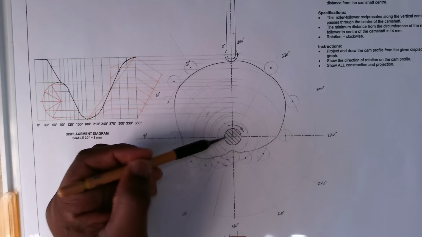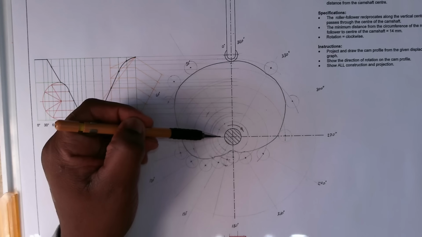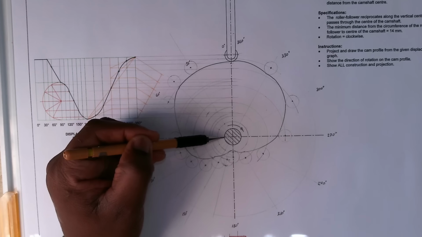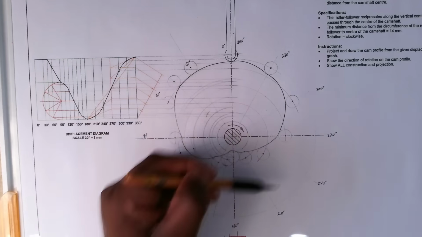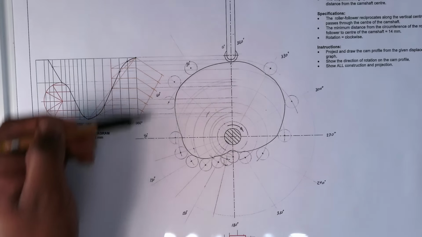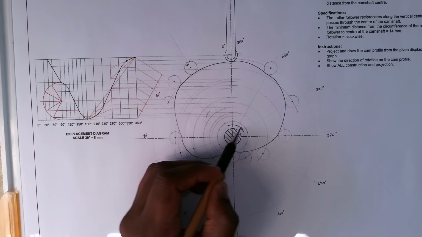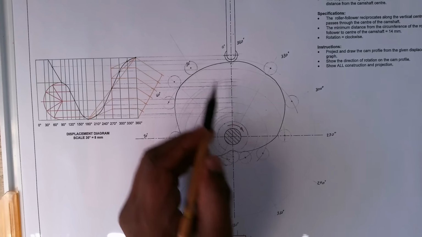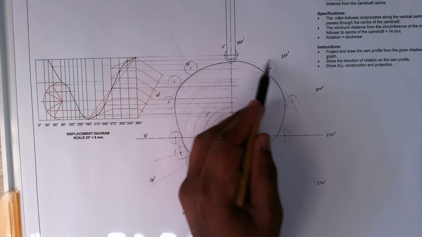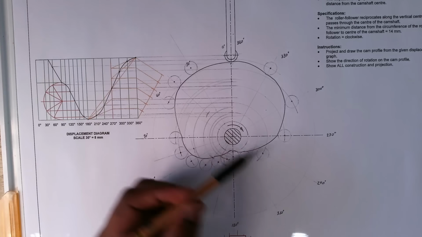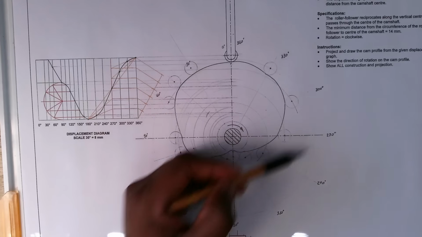If the cam profile rotates clockwise, just like this question, it means when you label the points, you have to label them anti-clockwise, right? But if the direction of the cam profile is anti-clockwise, you have to label from here, and then go in the opposite direction, which is clockwise, all right?